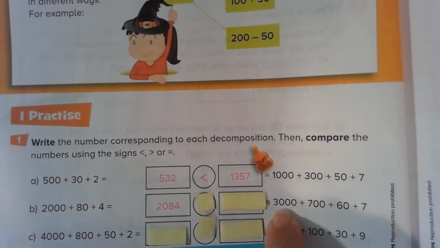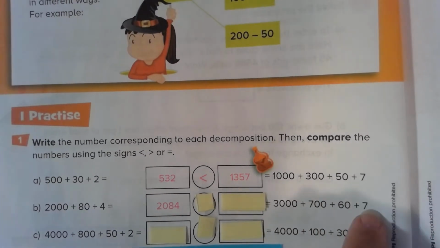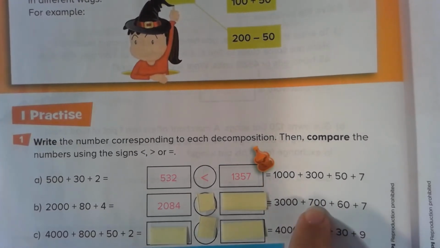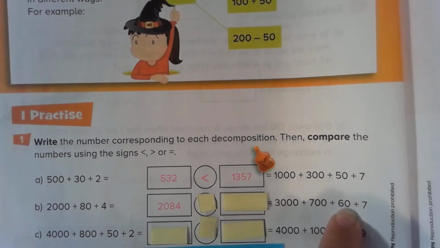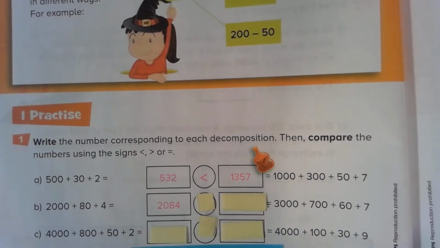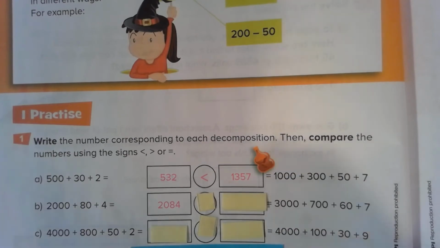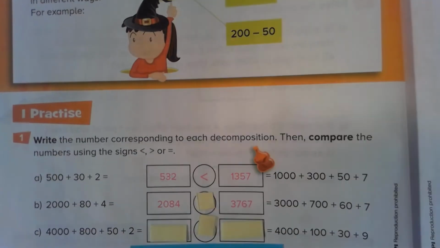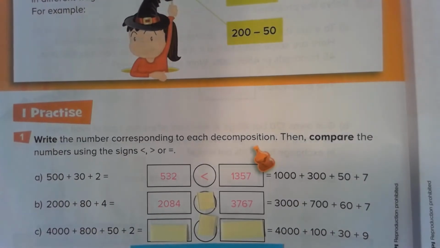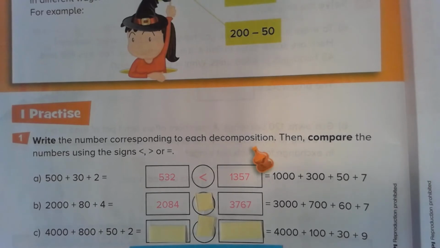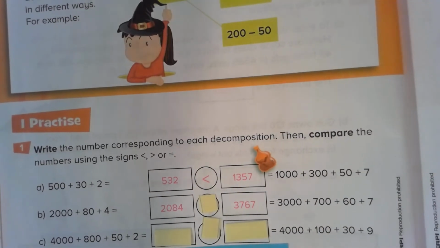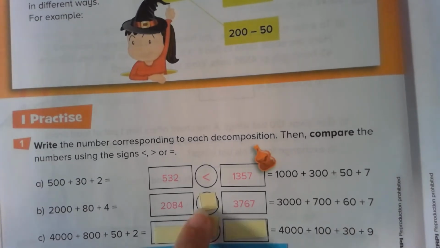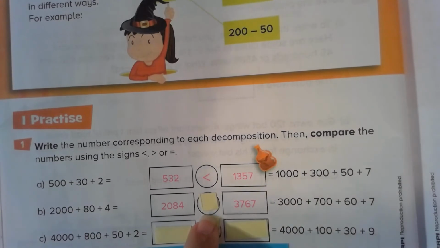So then I have 3,000 plus 700 plus 60 plus 7. This one I've got because I have a 3 in my thousands, 7 in my hundreds column, 6 in my tens column, and a 7 in my units. So it'll be 3767. Yeah, it is. 3767. Who got that right? Everyone got it right. Good job. Okay. Do I go on or what? No, there's a spot. Oh yeah, I have to compare them. Don't forget to compare.